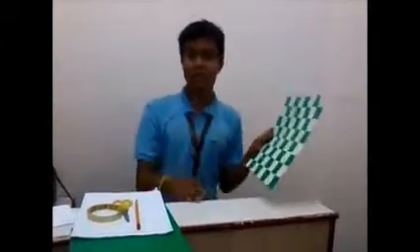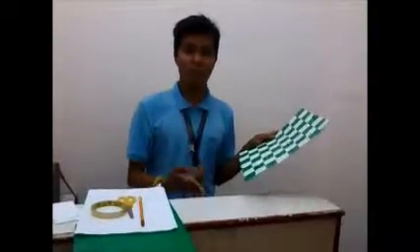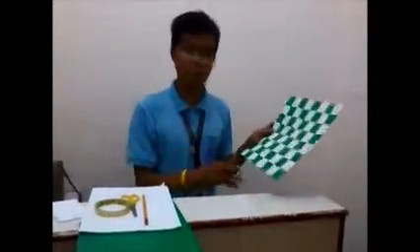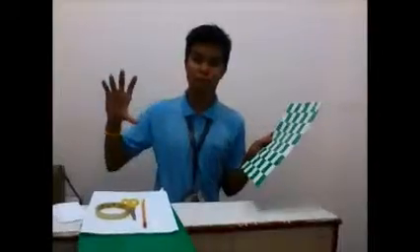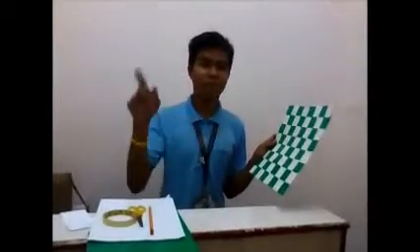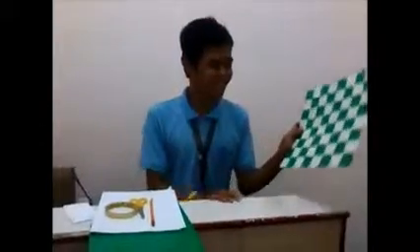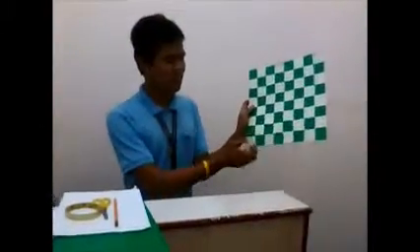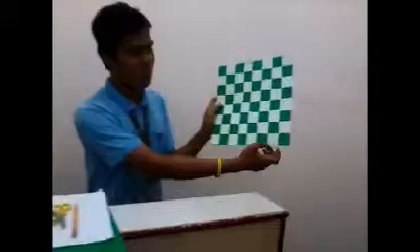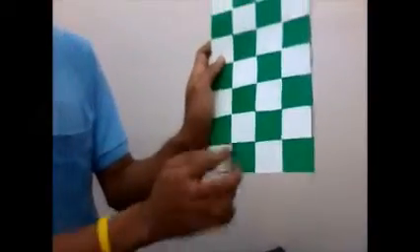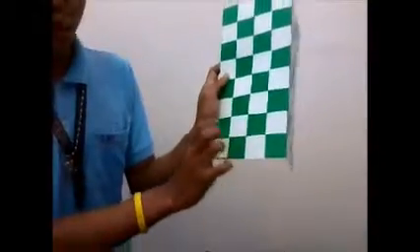So 12 inches divided by 8, because we know the chessboard has 64, or let us say 8 by 8 measurements or squares. So here each one of these corresponds with 1.5 inches by 1.5 inches, what we call this square.